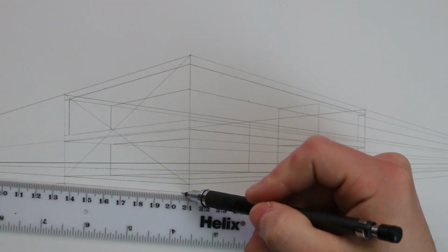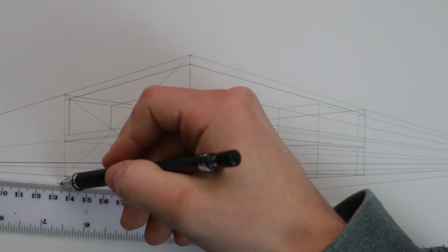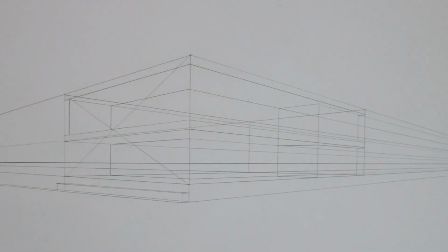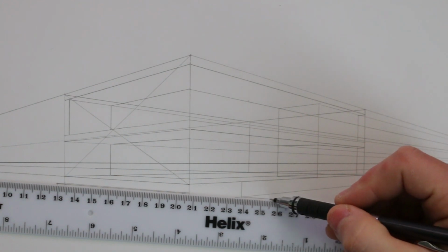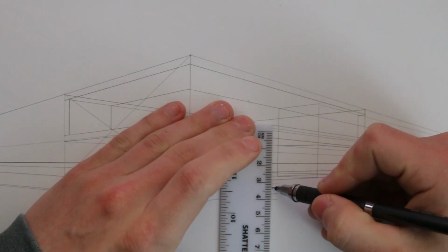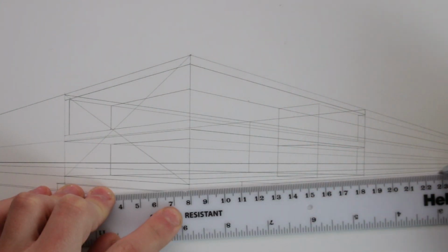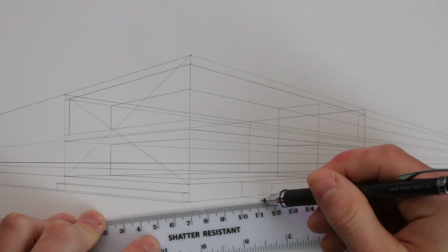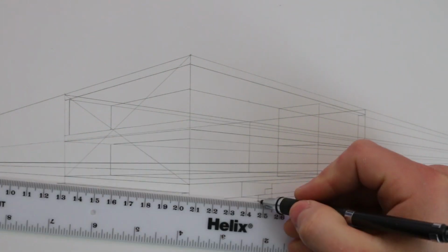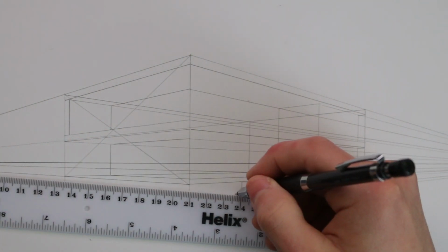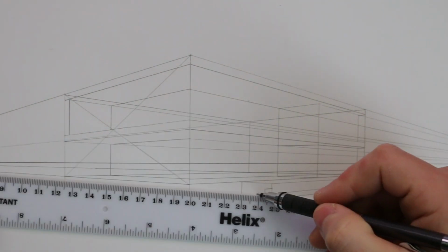Now at the front of this, I'm going to add a long step, and this of course is just a long rectangle. You might have noticed by now that most of the time we are just drawing boxes like this. Now to the side here, I'm going to draw out a set of steps, and whilst this may look fairly complex, it's actually very simple. Again, I'm just stacking smaller boxes on top of each other, making sure my lines are directed to the vanishing points. I also want each of these steps to be the same size.